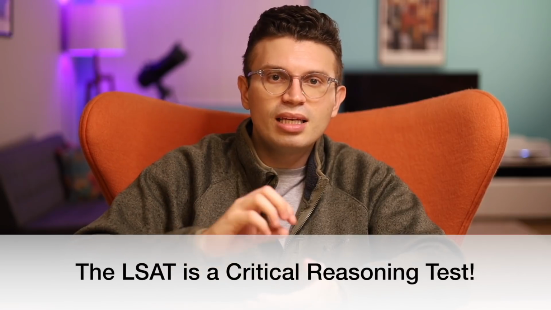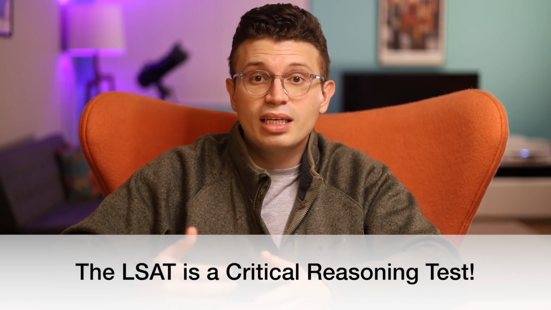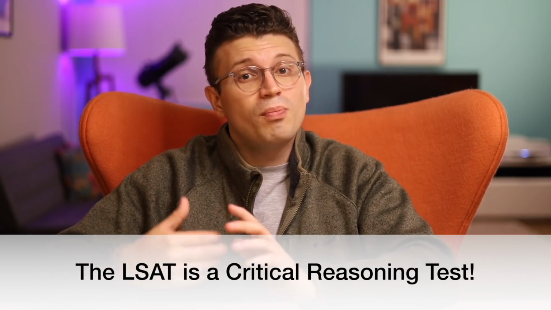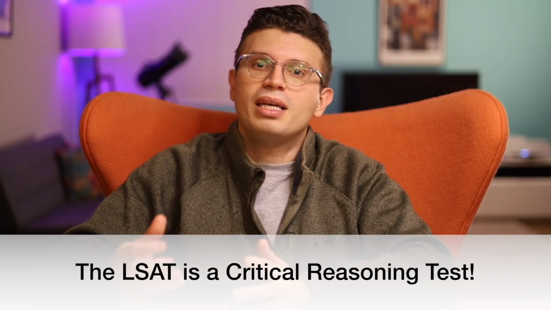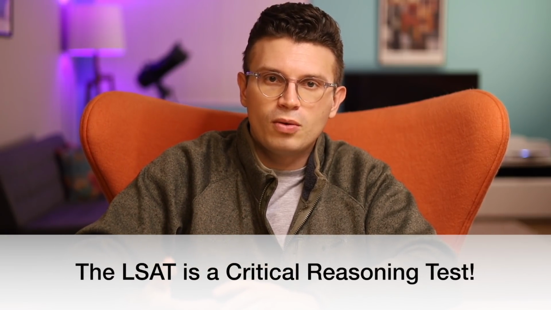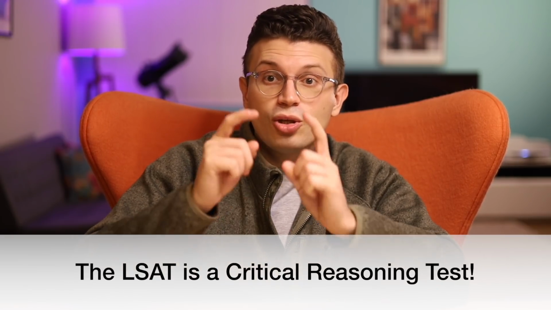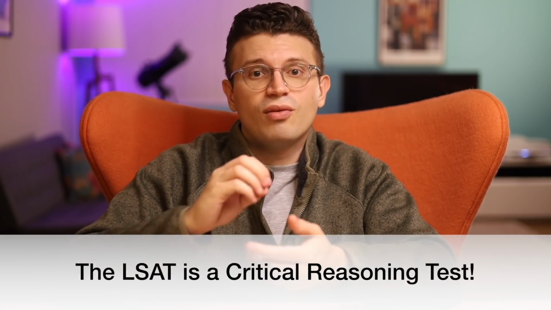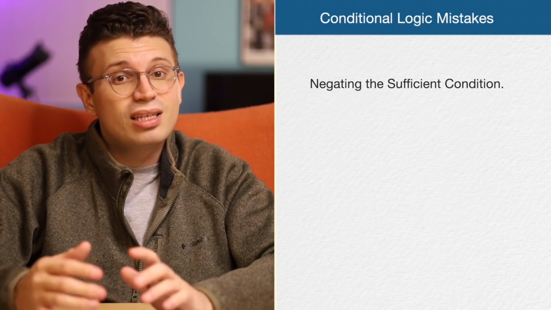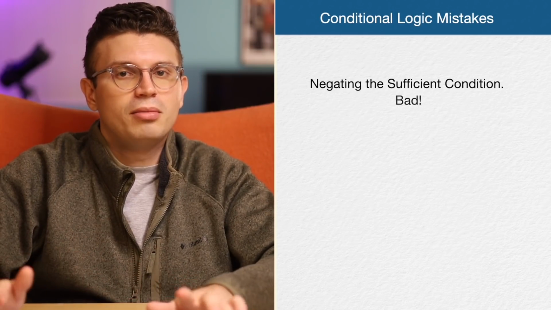With that said, in this section of the lesson, we're going to be taking a look at the types of mistakes people usually make when they're trying to make inferences with conditional logic. Okay, so we have a couple of bad inferences here. Let's see what we can do to make sure that you guys don't pick them. The first one is this. Negating the sufficient condition. That's bad. Don't do that. It's going to look like this.